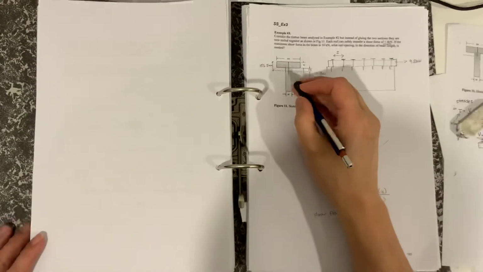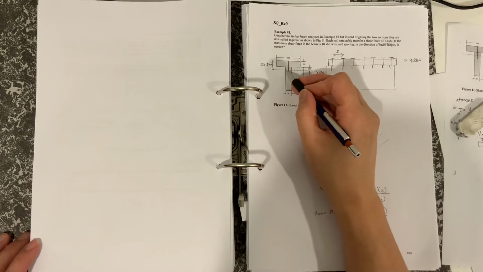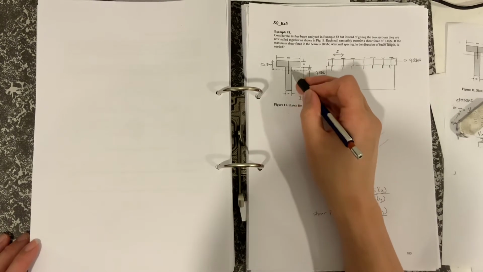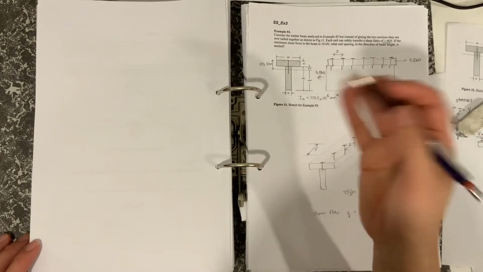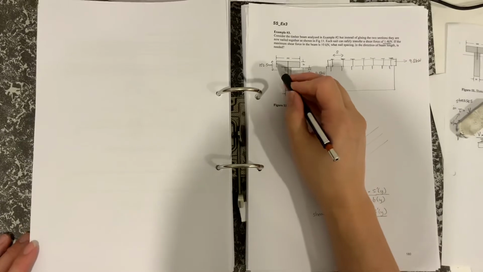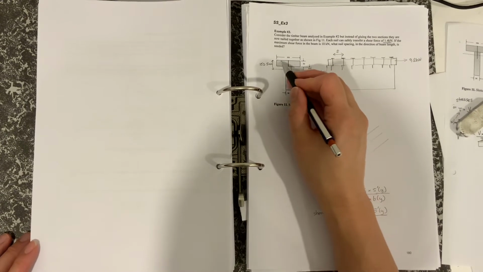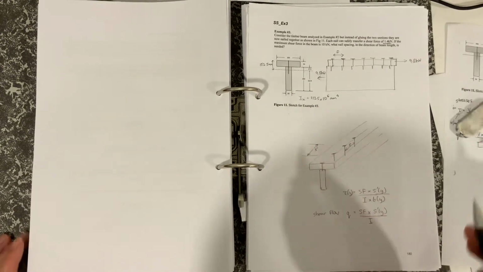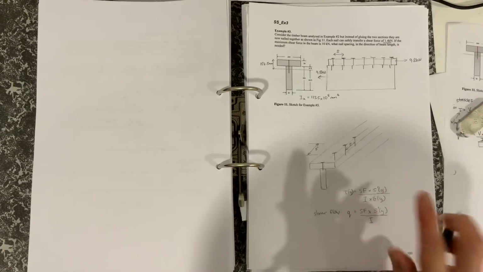Remember, we could take out the web, but if you take out the web, then that area is above the neutral axis and that area is below the neutral axis. So you have to treat these two as separate areas and subtract one from the other. Whereas it's far easier just to consider the area of the flange, because it's all above the neutral axis. Going back to these two equations.